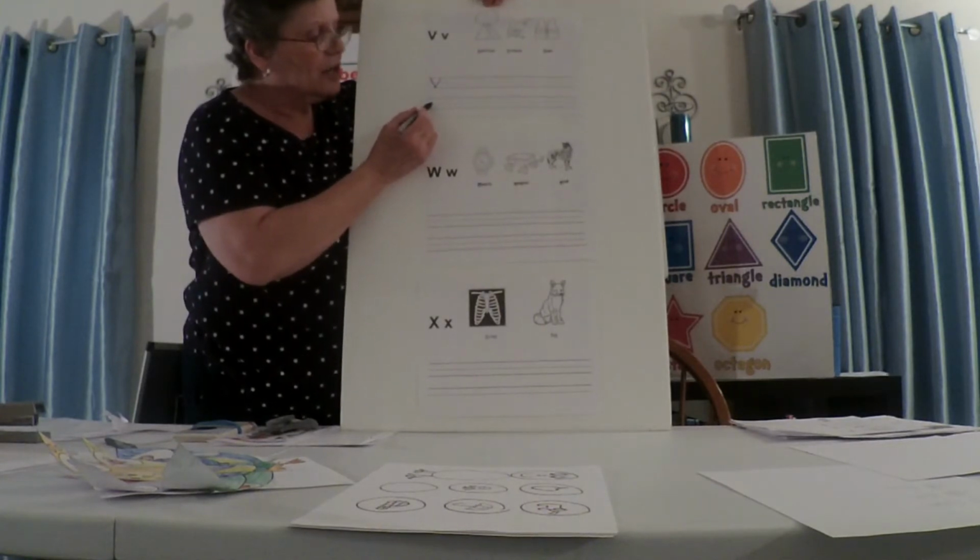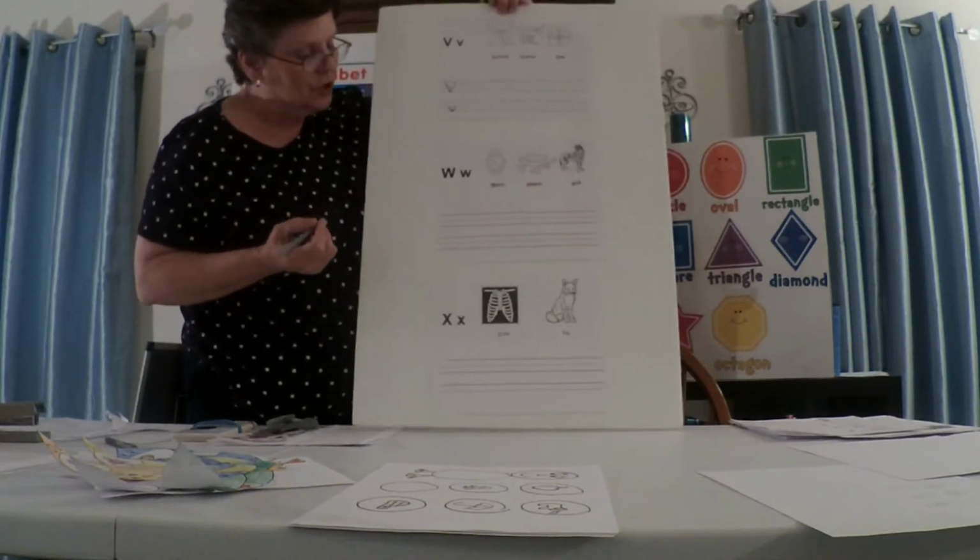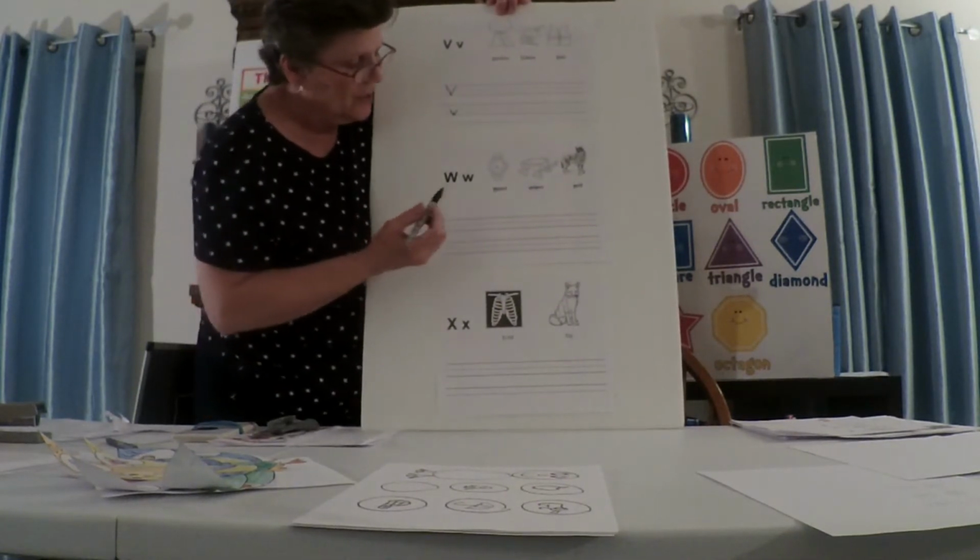Let's try the lowercase v. Start at the middle, slant down. Start at the middle, slant down. You can also do it this way. Slant down, slant up. However you choose. Okay, W. Let's see.